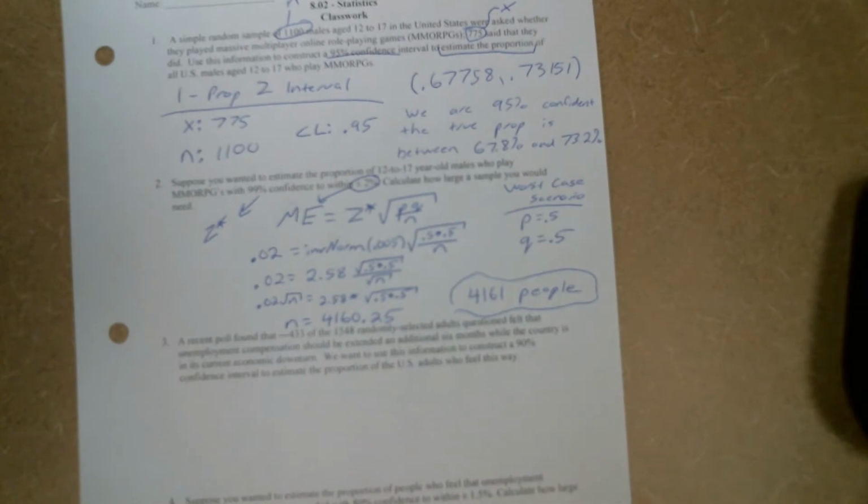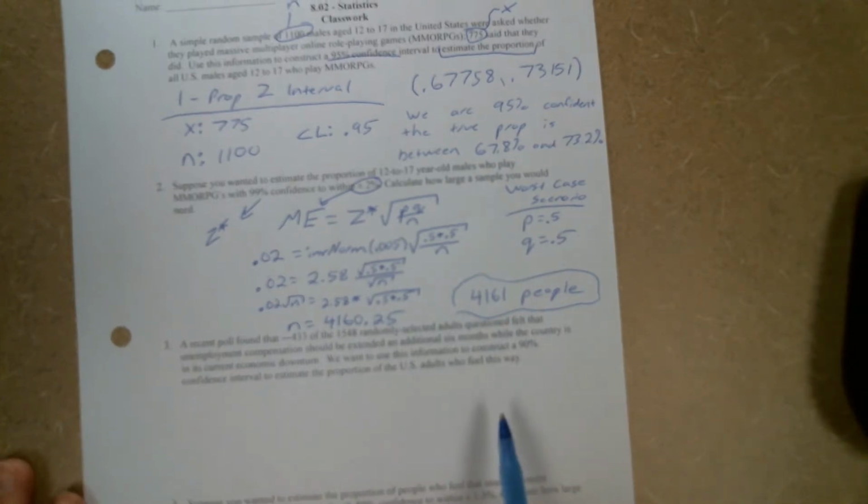All right. A recent poll found that 433 out of 1,548 randomly selected adults questioned felt that unemployment compensation should be extended an additional 6 months while the country is in its current economic downturn. We want to use this information to construct a 90% confidence interval to estimate the proportion of U.S. adults who feel this way.